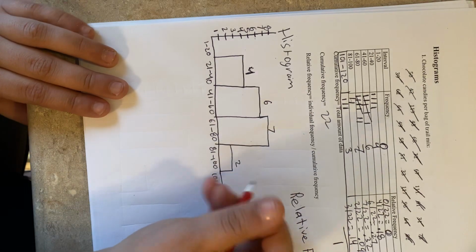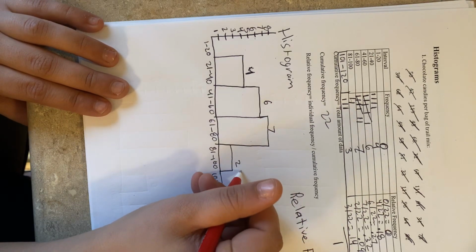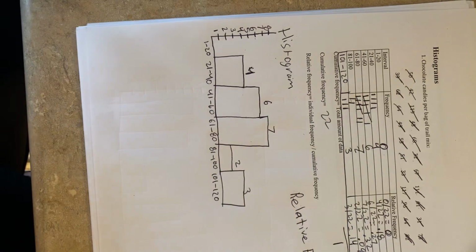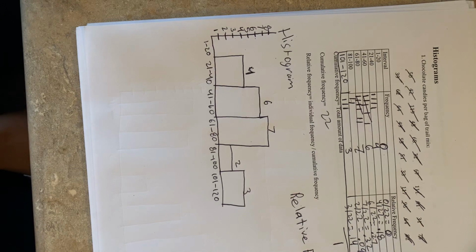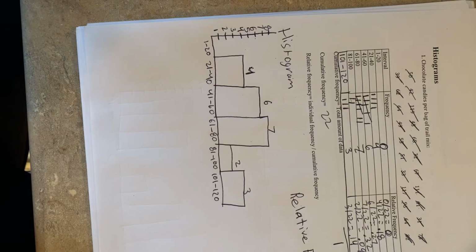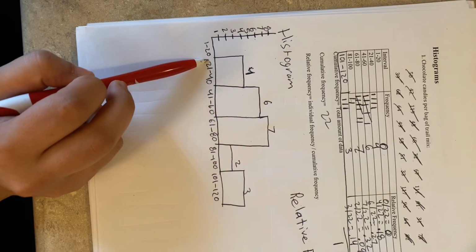And at 101 to 120, we had 3. So we'll go up one more for 3. Okay. Now, the difference between a bar graph and a histogram is that a bar graph tells you specifically, okay, I had 5 people vote for banana. Versus 21 to 40, you have 4 people that had any of the numbers.